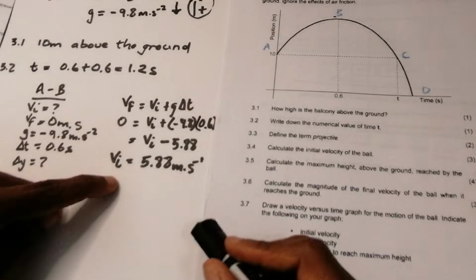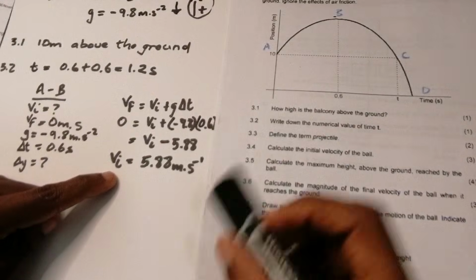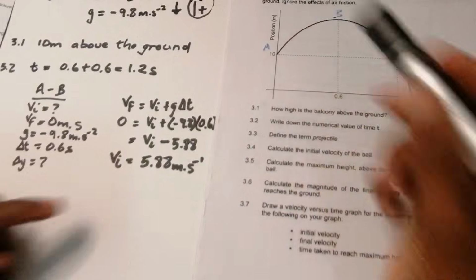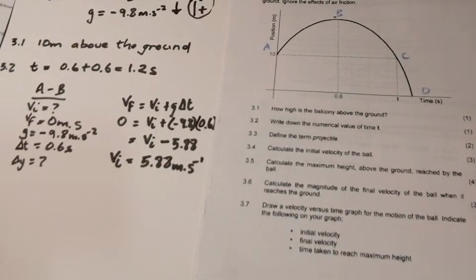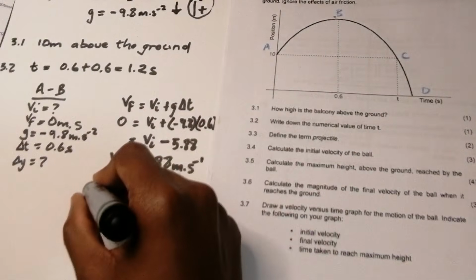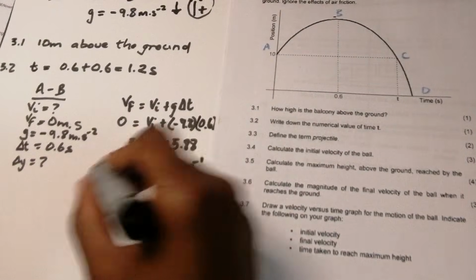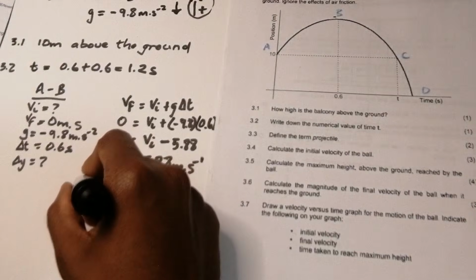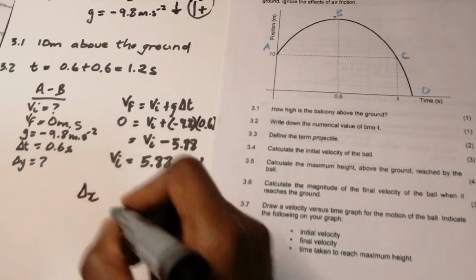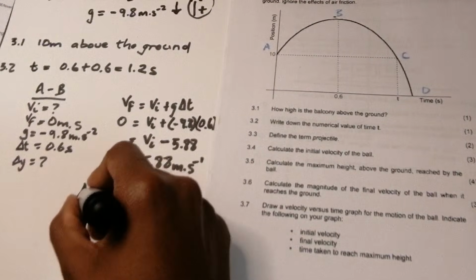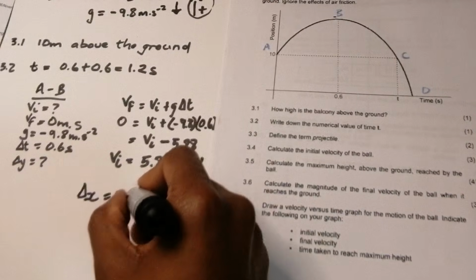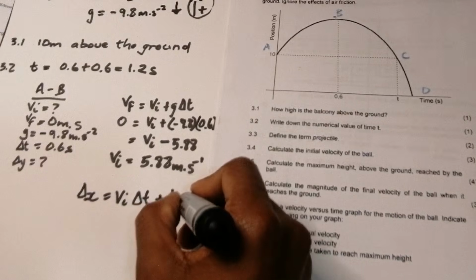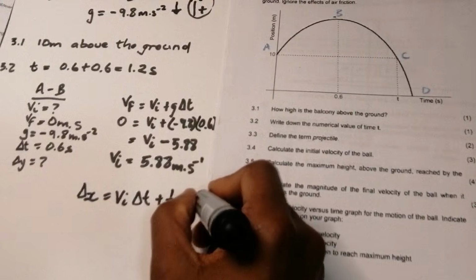Remember, we're not just looking for maximum height, we're looking for maximum height above the ground. We already have the initial velocity, and I'm still going to deal with the position between A and B. Which equation? Let's make things easier for ourselves. Delta x is equal to vi delta t plus 1 over 2 g delta t squared.